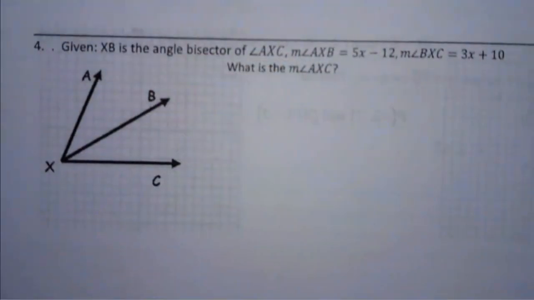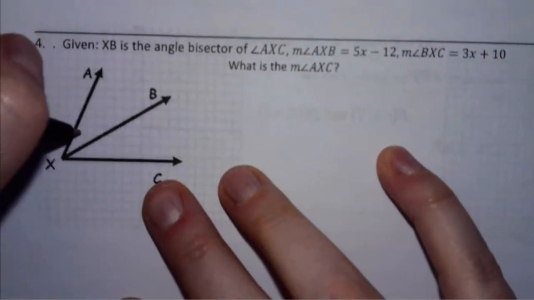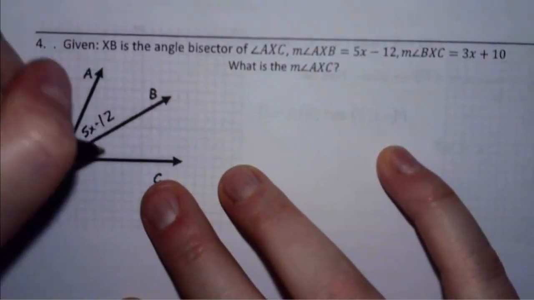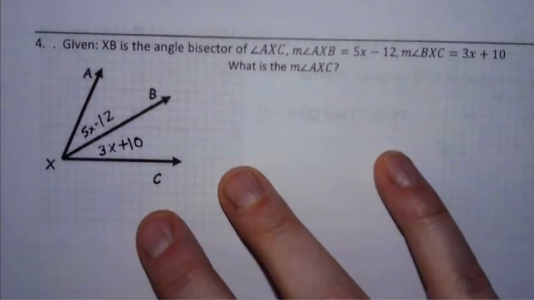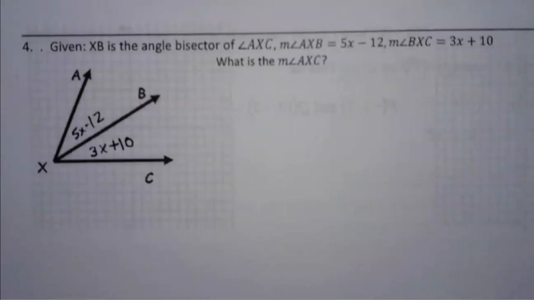So XB is the angle bisector of AXC. So we look at this and we're like, okay, AXB is 5x minus 12. And then BXC is 3x plus 10. And then we don't have the whole thing. So a lot of times we've been setting it up part plus part equals whole.